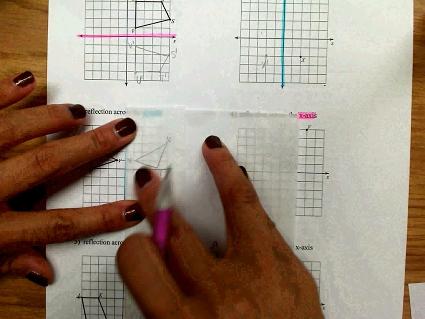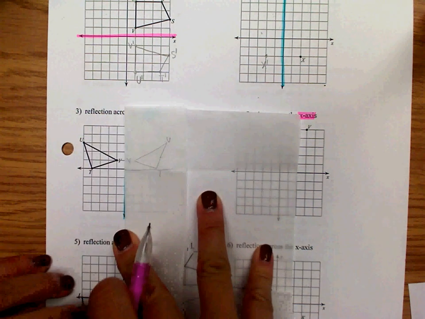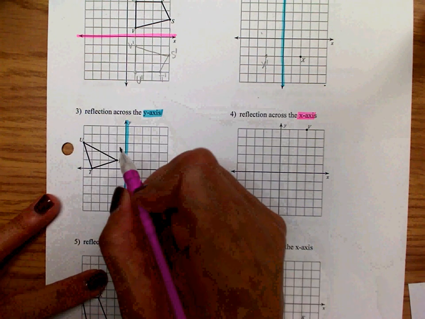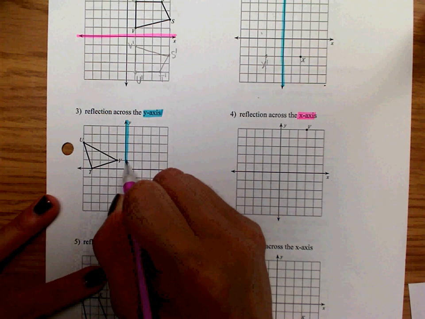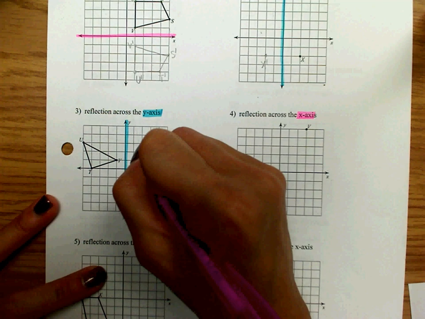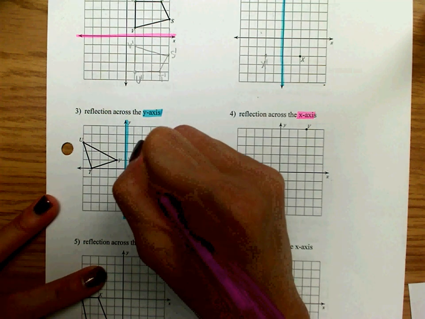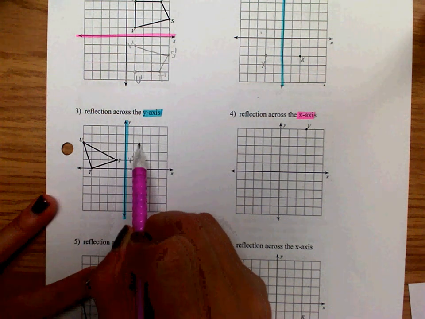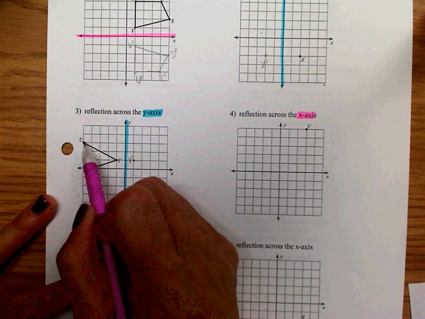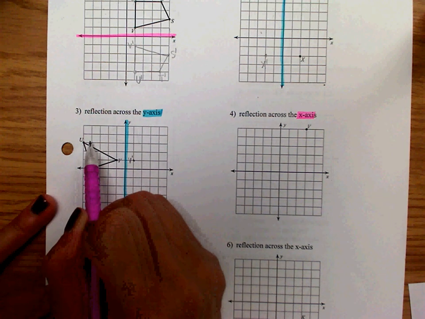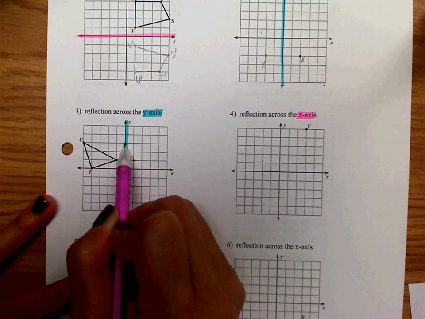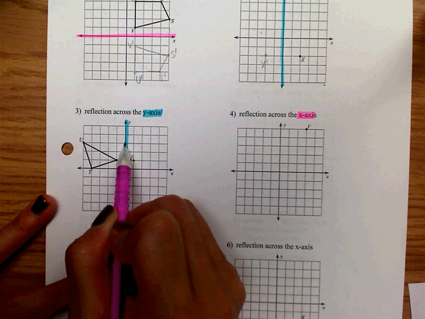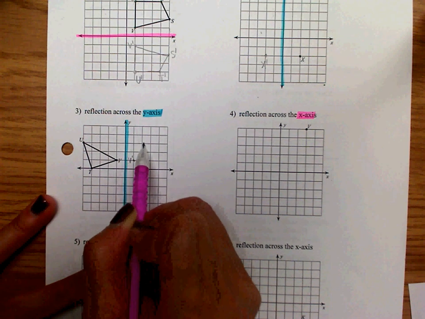You look for the closest point. Hey, V is close, so I'm going to go. Now, you don't have to start with the closest point, but I'm just going to do that. That's out of the way. So use the grid, guys. That's why we're doing this. So if U is here, you count 1, 2, 3, 4, 5 units to get to the line of reflection. You're going to count that equal amount away from the line of reflection. So you go 1, 2, 3, 4, 5, and you get U prime.